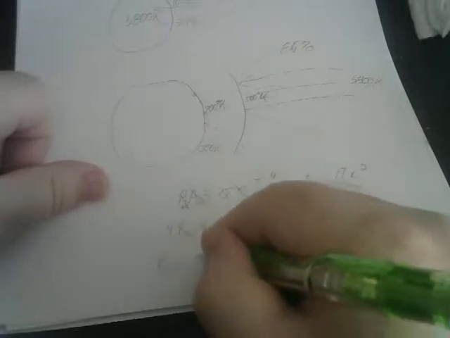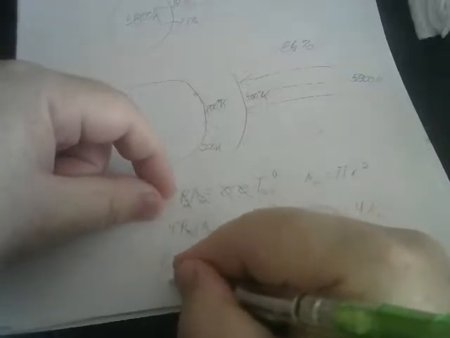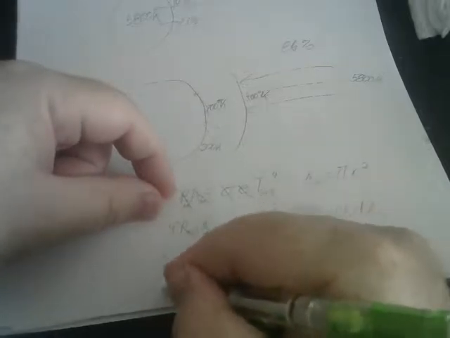What I should have done is write P out equals P in. P out is T sun to the fourth, and this is T surface to the fourth over 4. And I definitely did not do that right.